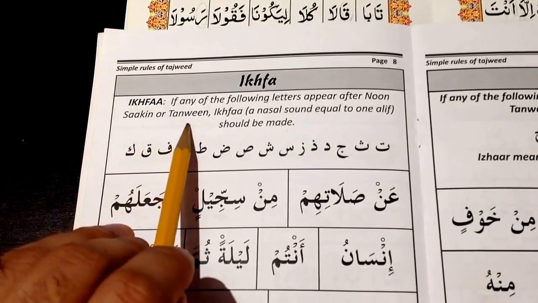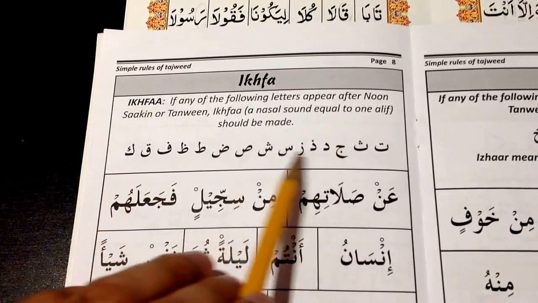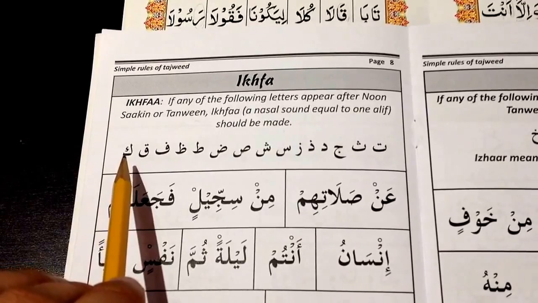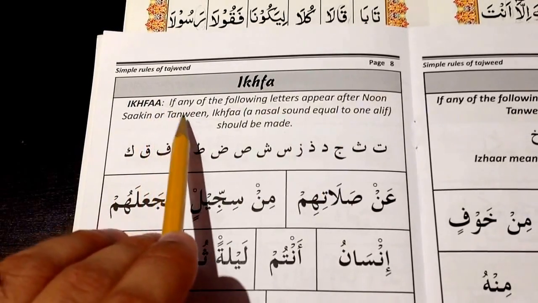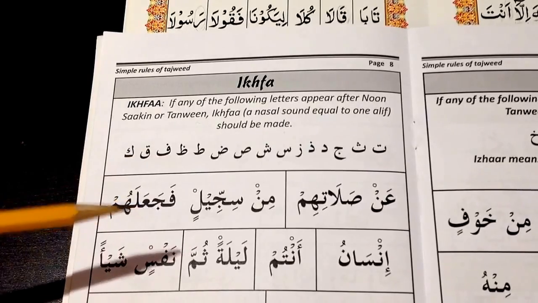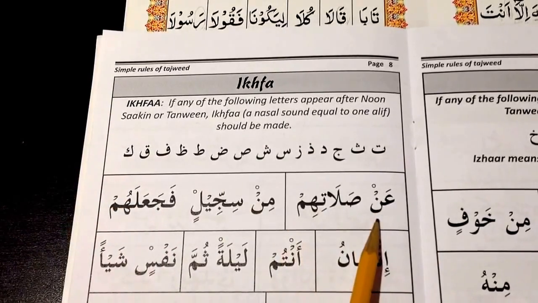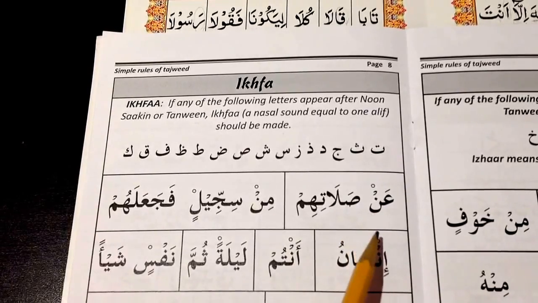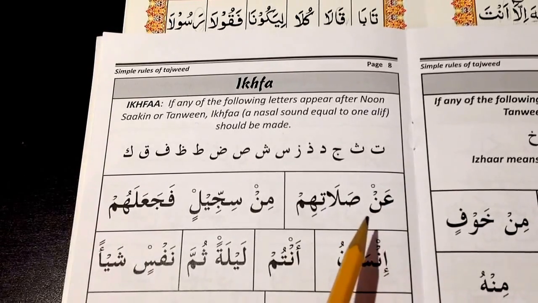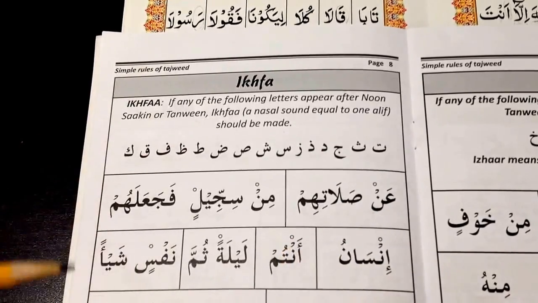So, and tanween, what is tanween? Do zabar, do zer and do pesh. So if any of these 15 letters appear after a nun sakin or after a do zabar, do zer and do pesh, then you have to make a long nasal sound. Like for example, an salatihim. See, after the nun sakin is a sad. So you have to make that nasal sound. Let the tongue hover close to the palate and make a sound in the nose. An salatihim. So this is ikhfa.